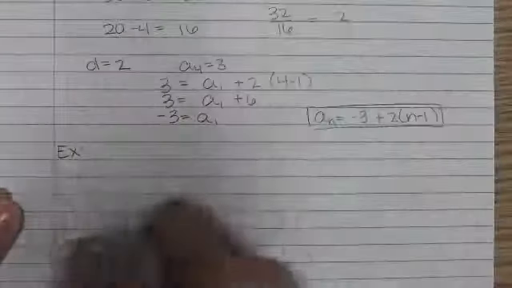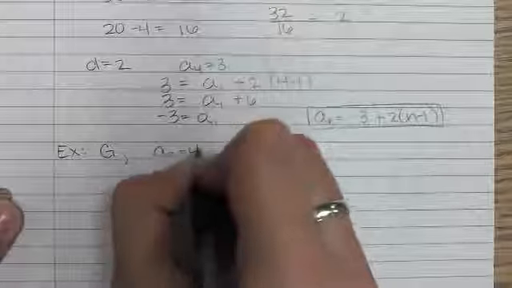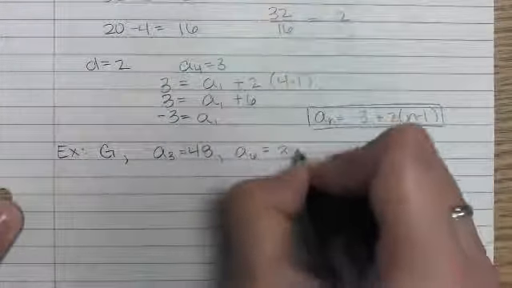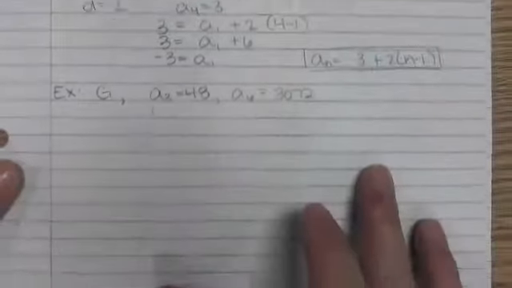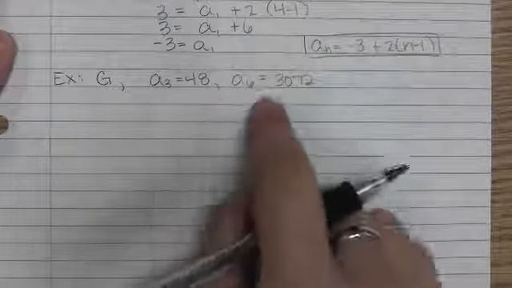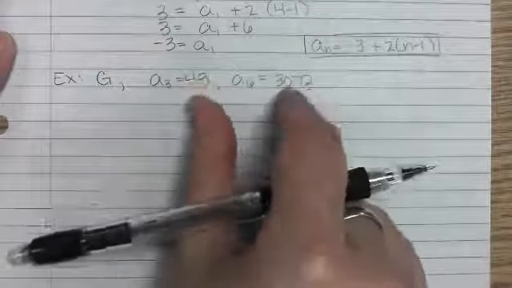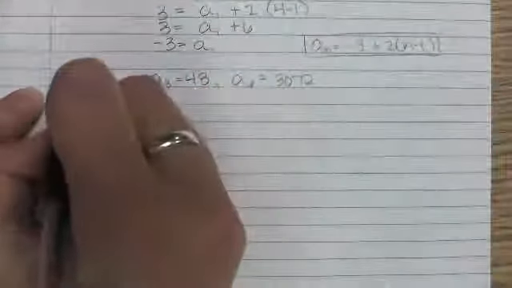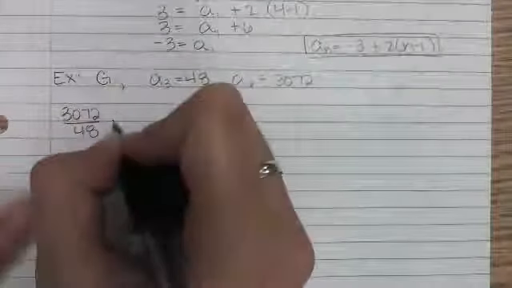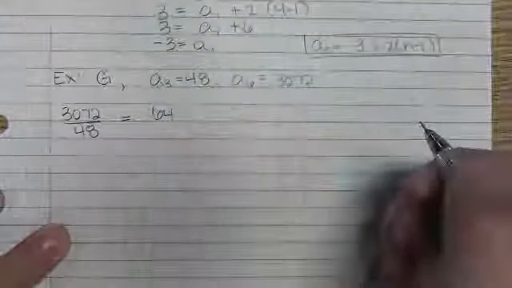Alright, and then one last one. We're going to do a geometric, of course. So we have our third term is 48, and our sixth term is 3072. So just like when we were finding the missing terms, we want to know how many times we've multiplied a number to get this difference between the numbers here. So I'm going to divide these to see what number we have multiplied by overall. So 3072 divided by 48 is 64.